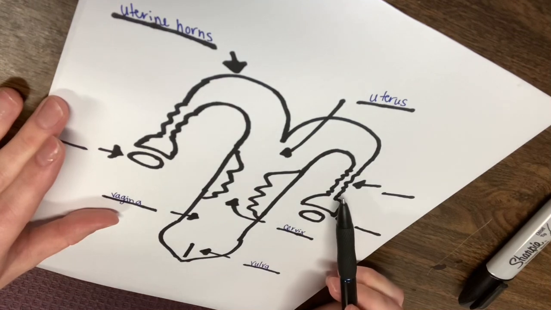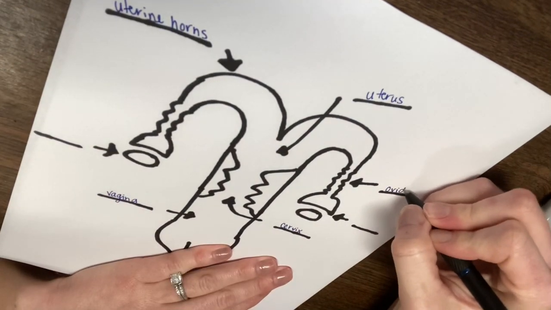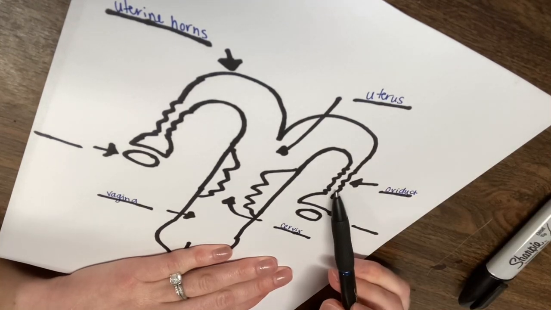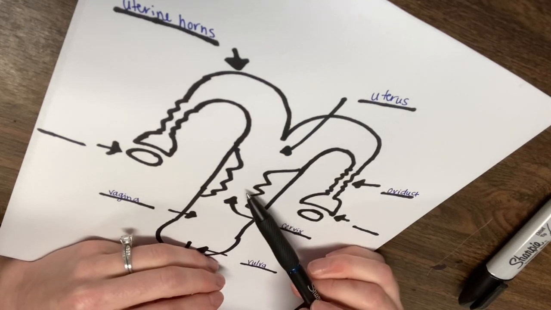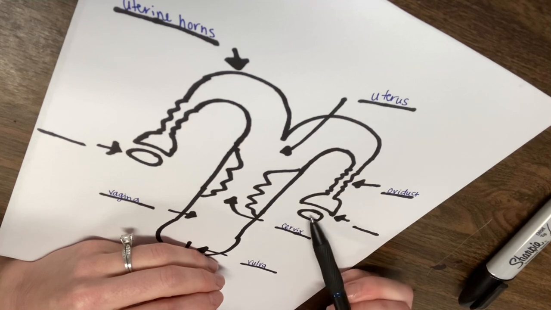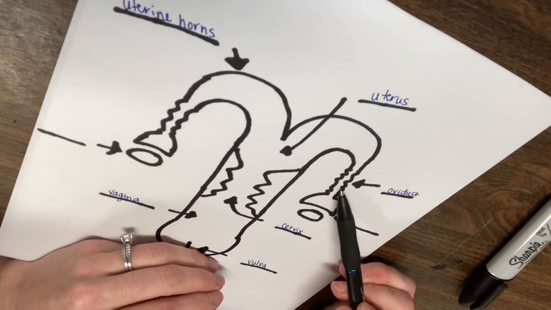We will then move down into the oviduct. The oviduct not only functions as the site of fertilization, but it also helps to move sperm in and down, and also move the egg up and to meet the sperm for fertilization to occur.